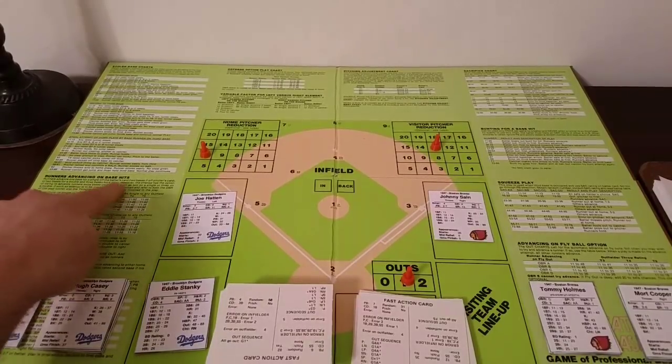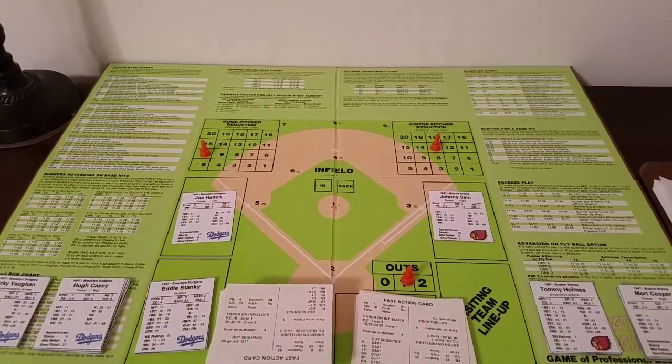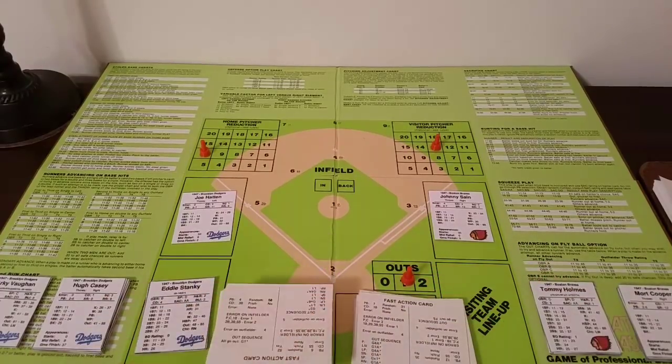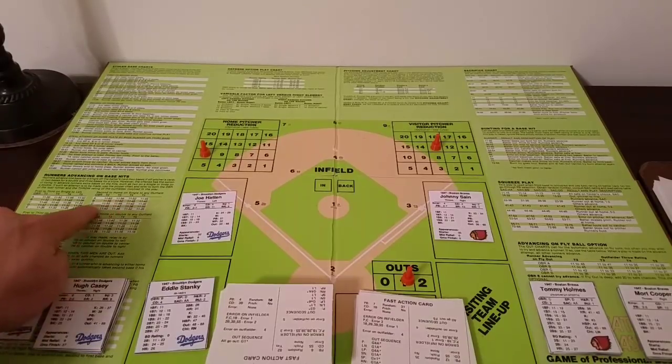There's actually runner advancement on base hits over here, so I'll read it off to you because I don't really want to move the camera around. So single to center, we have to figure out what the T rating is on Reeser. He's a T3, and the OBR rating of the runner, in this case Hop rather, Hop is an OBR B, and Reeser is a T3.